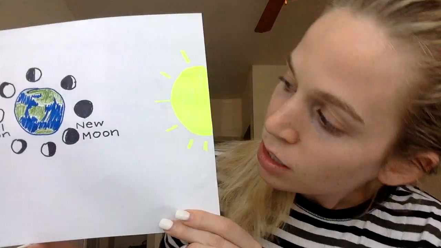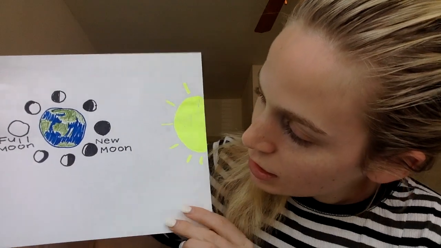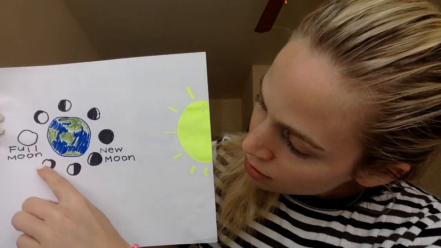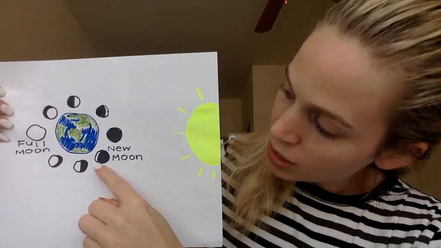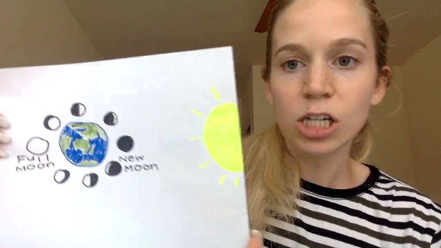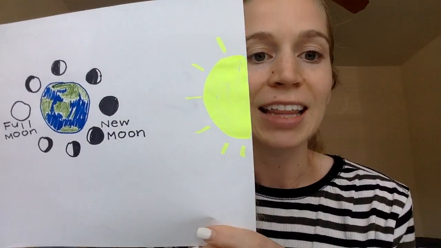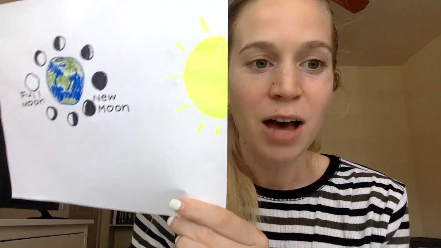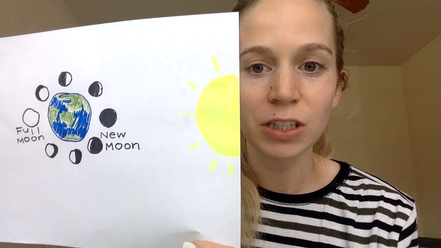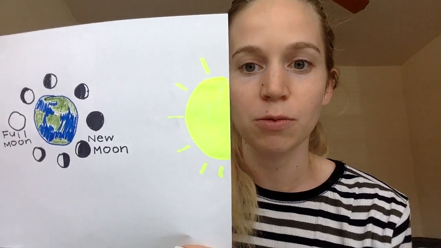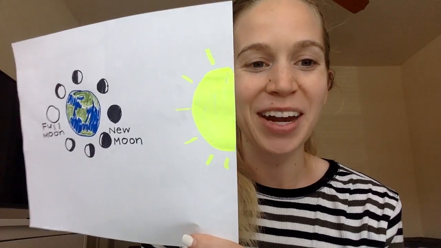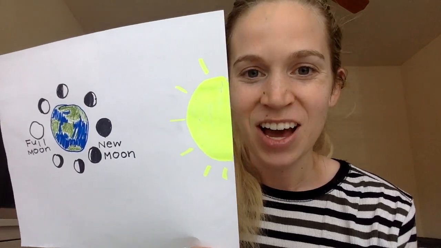And then the cycle continues. Eventually, the lit up part of the moon becomes less and less until we start back over in that new moon phase. So remember, one full revolution, or the moon orbiting the earth once, is 28 days.